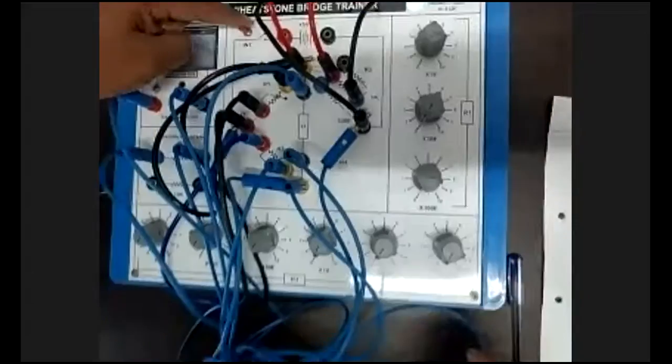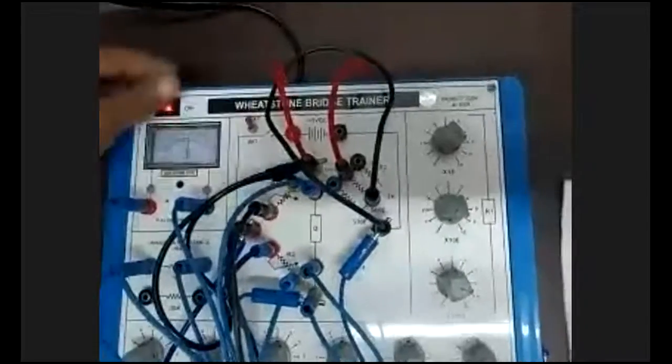Similarly, we have to take another reading here now. This is one reading. All of you note down this one. All these readings you have to note down. This one you have to write in the practical, and in the theoretical you have to write this one value. Next, I will switch off the supply.